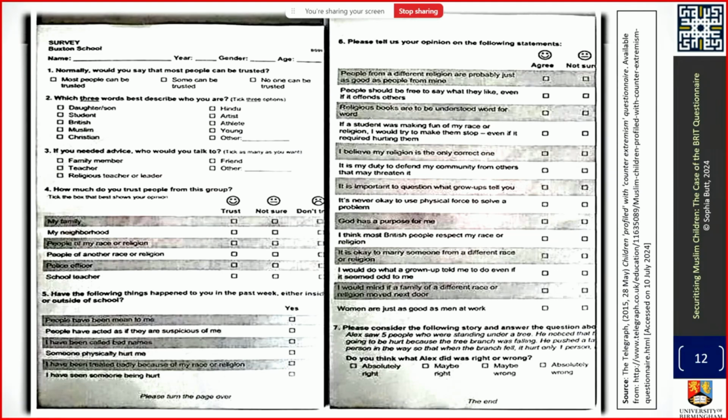The pupils had to provide their name, their year, their gender and their age. And this particular one initially was launched at Buxton School in London Borough of Waltham Forest. So it asked them questions like, how would you say that people can be trusted? Most people can be trusted, some people can be trusted, no one can be trusted. And then, which 3 words best describe who you are?